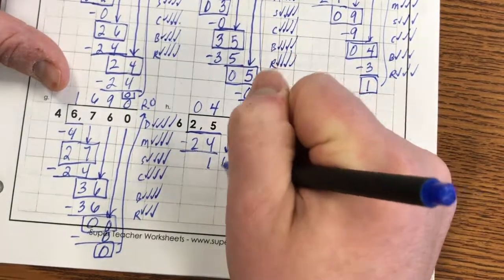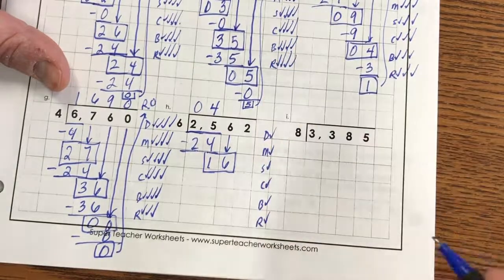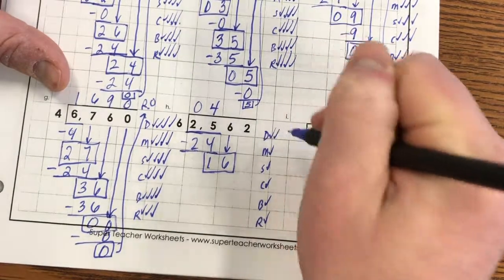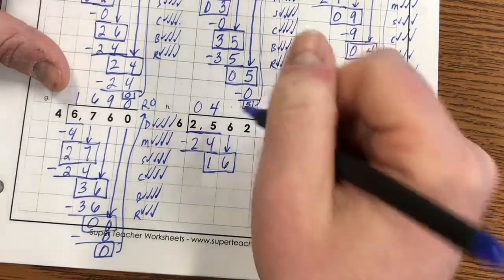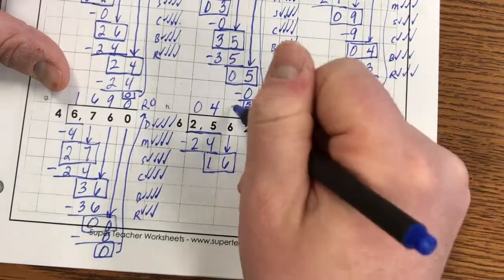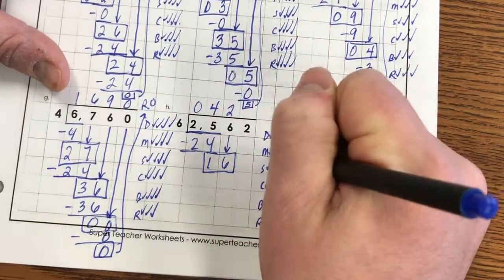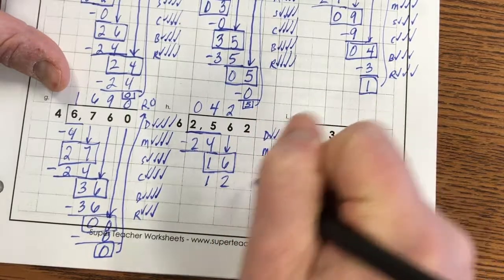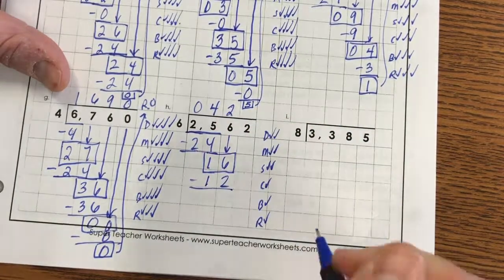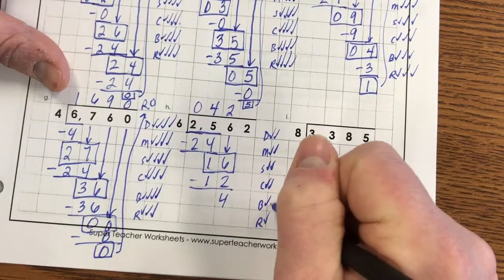Bring down the 6 and box our leftover amount and repeat the process because there's space in the quotient. Determine 6 times what gets me close to 16. So I know 2 times 6 is 12, 3 times 6 is 18. So I have to use 2. Multiply. 6 times 2 equals 12. Subtract. 16 minus 12 is 4. Check, the king is happy.